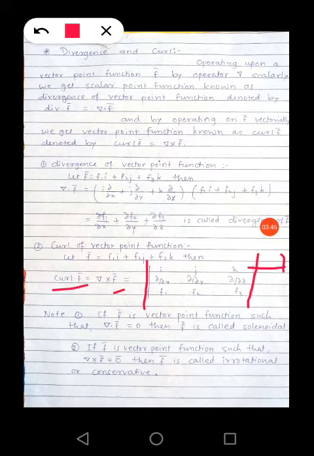So del cross f bar is nothing but the determinant in which the first row is i, j, k, the second row is the coefficients of i, j, k in del, and the third row is the coefficients of i, j, k in f bar.